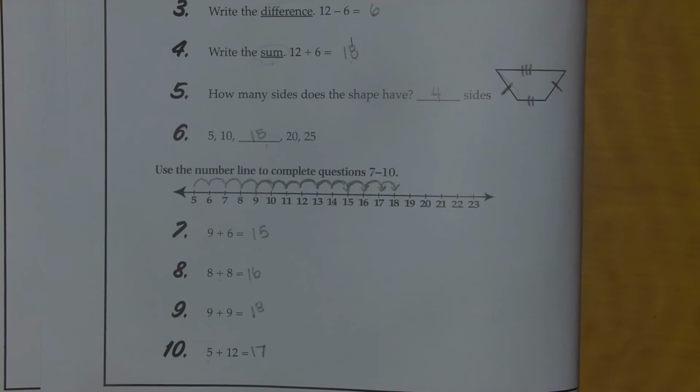Now, if all those arcs, because they're the same color, confuse you, you could do a couple different things. You could use different colors. You could go under the line. We've talked about those things before. That's really up to you how you want to do it. And if your number line gets super messy, you can always draw out another one if you start to get confused by all your writings and drawings on your line.